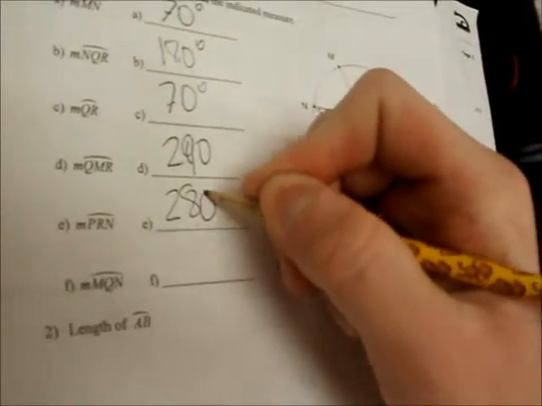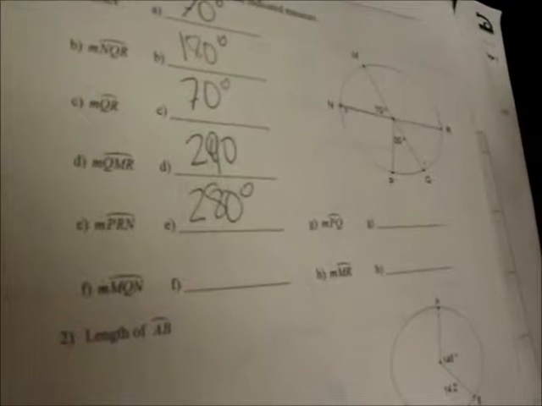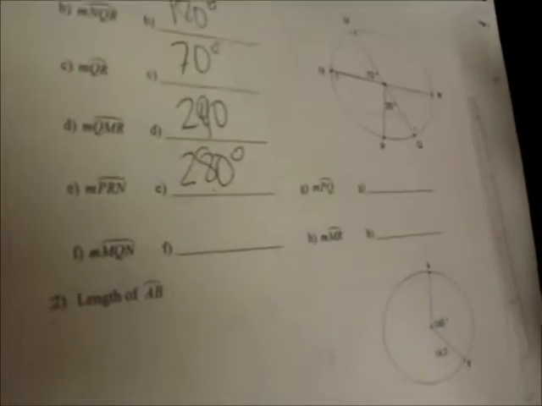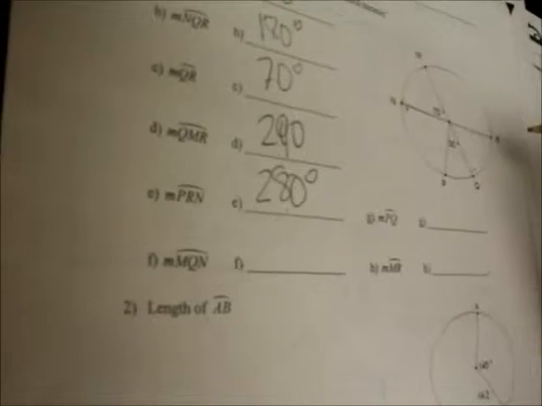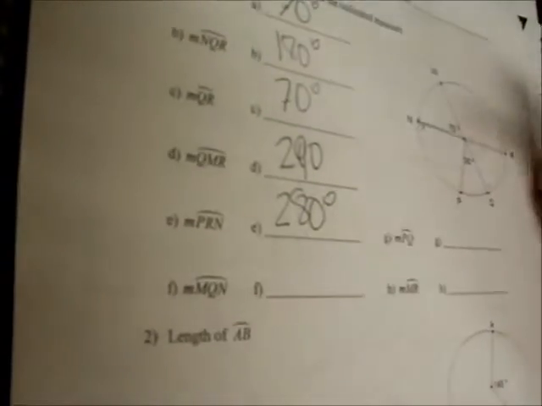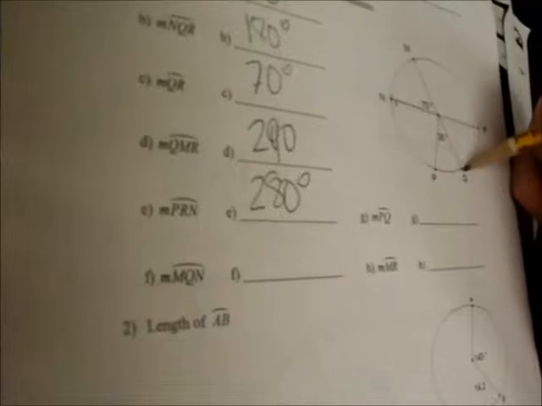For letter F, we have to go to M to Q to N, and we can do that again just by subtracting 70 degrees. And so that gives us 290 degrees again.